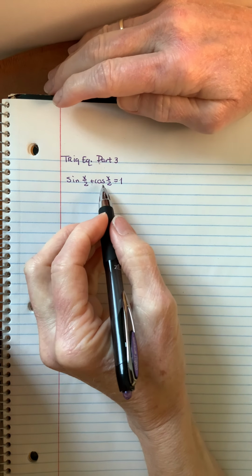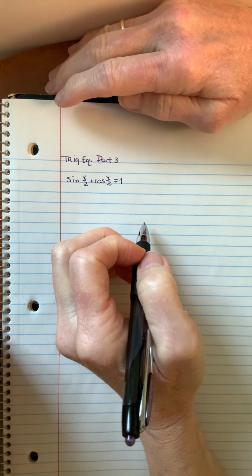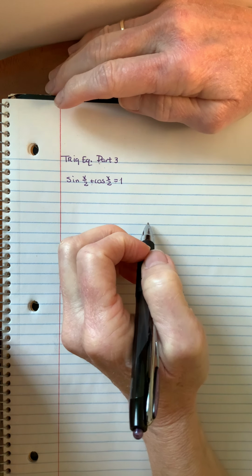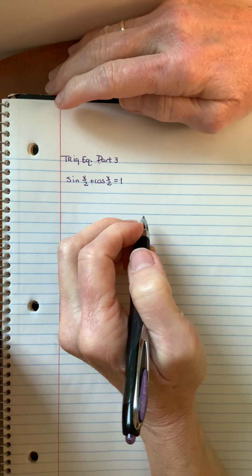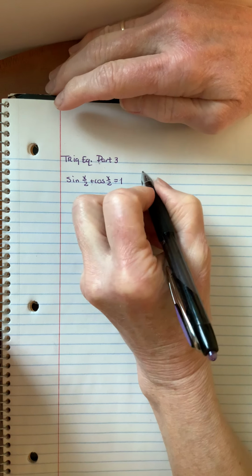Now this one has challenges because it's got half angles and it has different functions. Now you know that sine squared plus cosine squared equals 1, but these are not squares, so they don't work that way at all. So let's look at some identities.